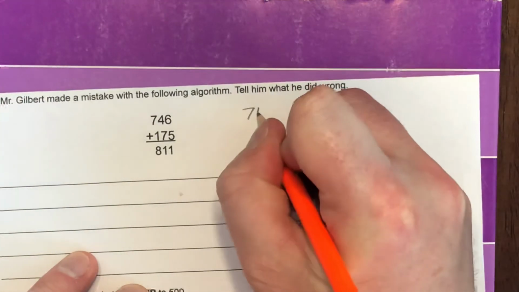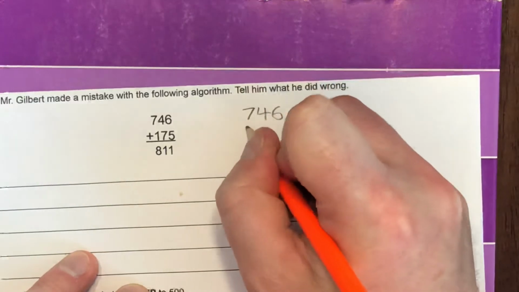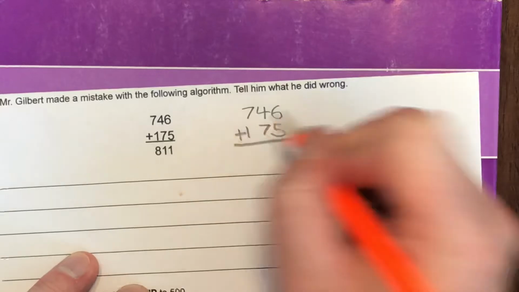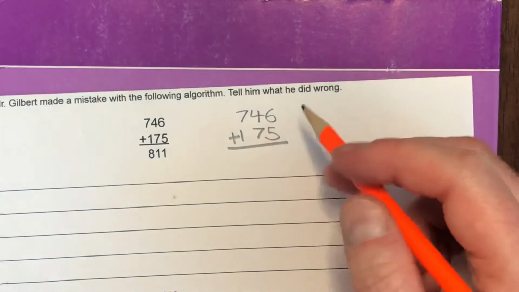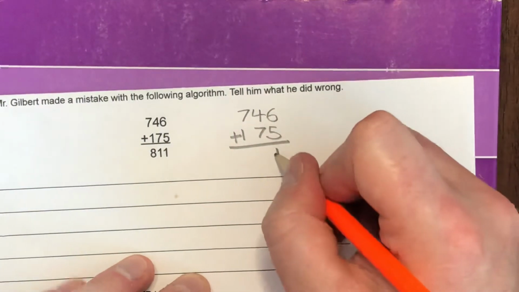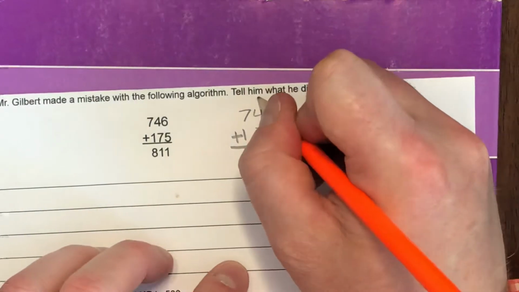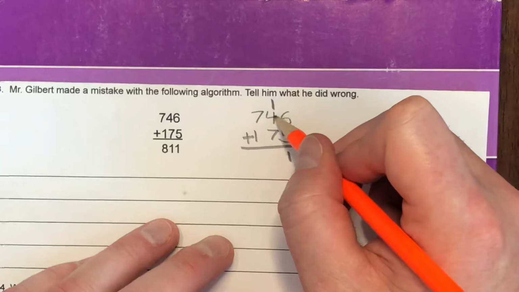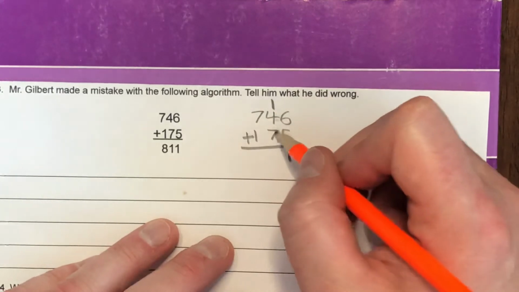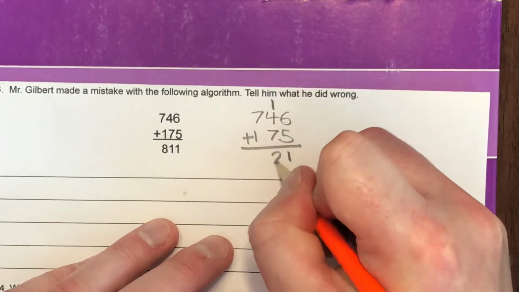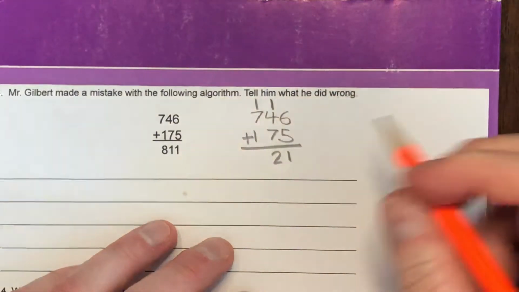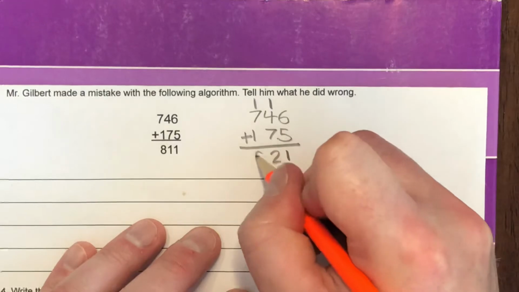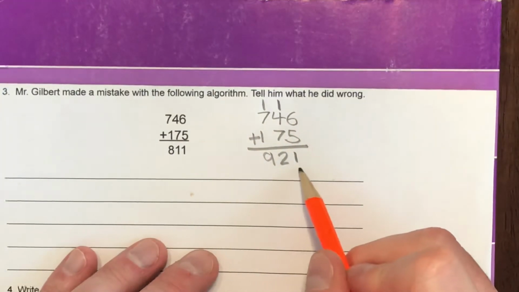We got 746. Again, I am going to check this myself. And after I go through the process, I know that I'll be able to figure out what mistake Mr. Gilbert made. 6 plus 5 is 11. I'm going to put 1 here in the ones place, which matches this. But then I regroup because I know that 11 can't fit in the ones place. Now I've got 7 plus 1 is 8, and 8 plus 4 is 12. I'm going to put the 2 here in the tens place, but I'm going to regroup again to the hundreds place. So 1 plus 7 plus 1 is 9, and my answer is 921 when Mr.